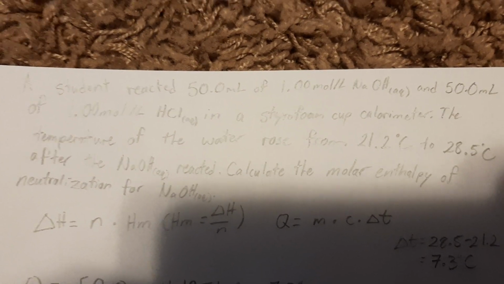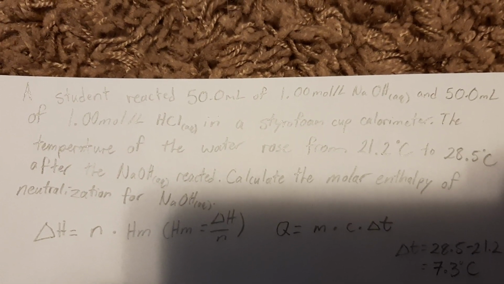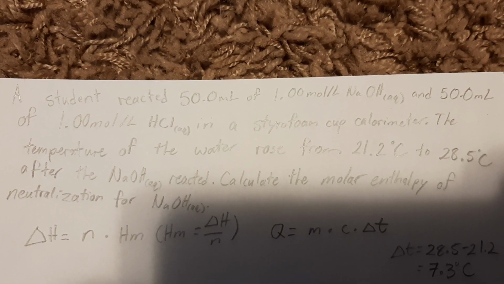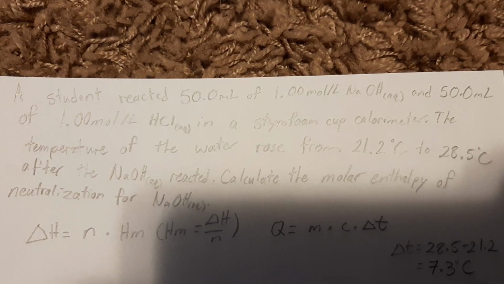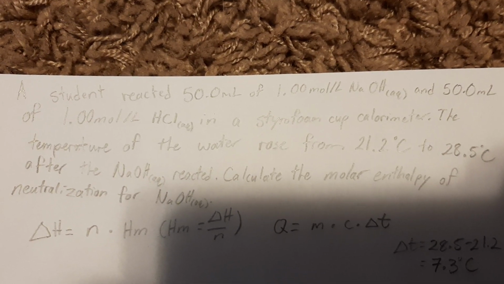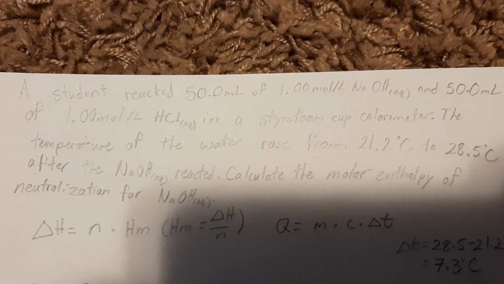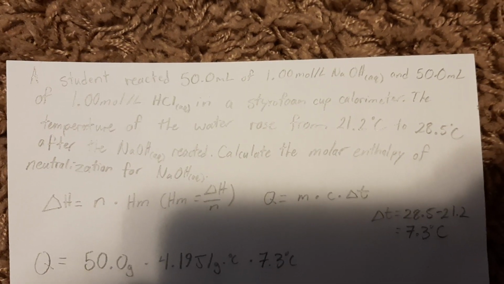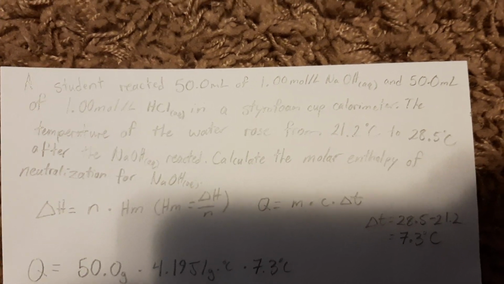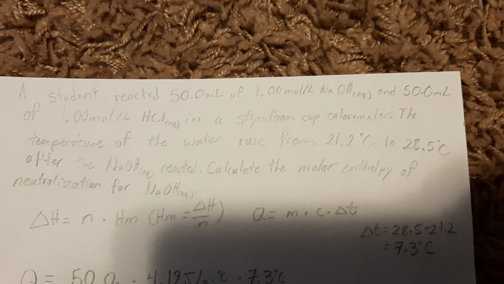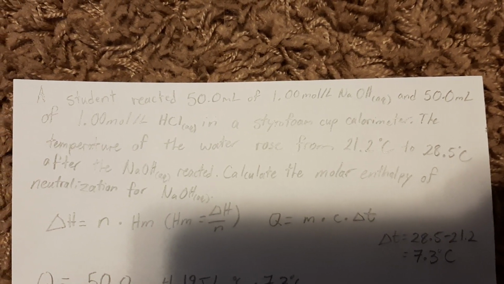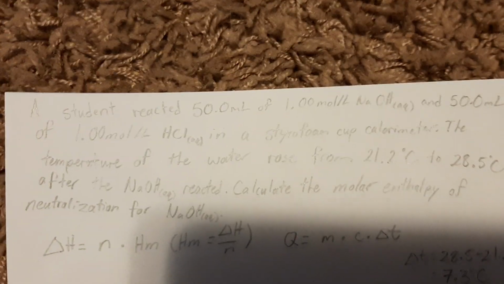Okay, so in this question, it asks: a student reacted 50.0 milliliters of 1.00 moles per liter of NaOH and 50.0 milliliters of 1.00 moles per liter of HCl in a styrofoam cup calorimeter. The temperature of the water rose from 21.2 degrees Celsius to 28.5 degrees Celsius after the NaOH reacted. Calculate the molar enthalpy of neutralization for NaOH.